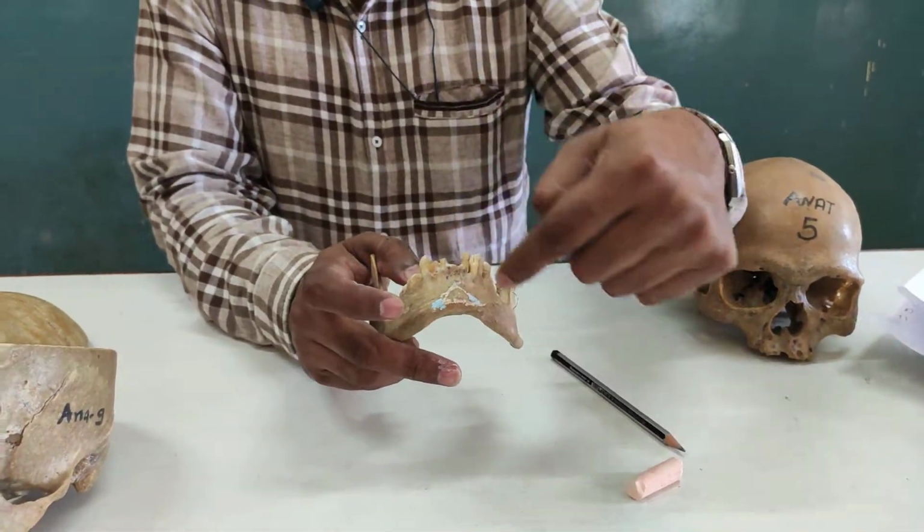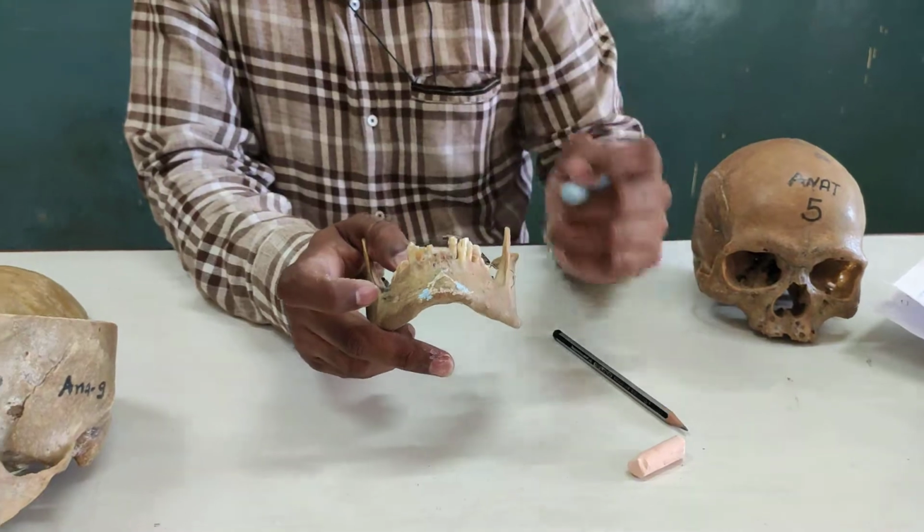Fine. So mental protuberance, triangular area, and mental tubercles.